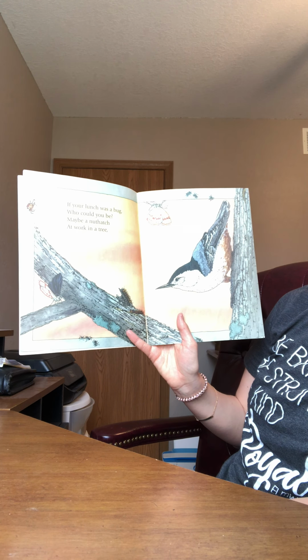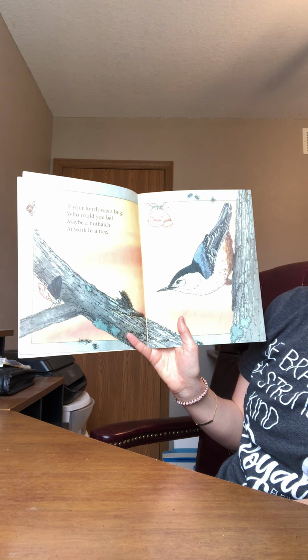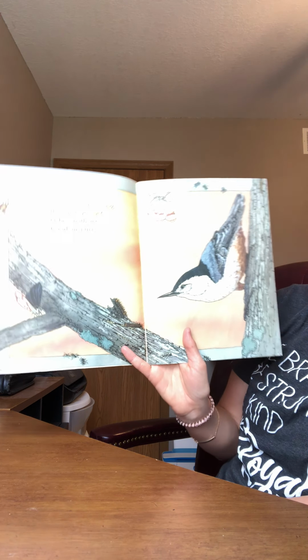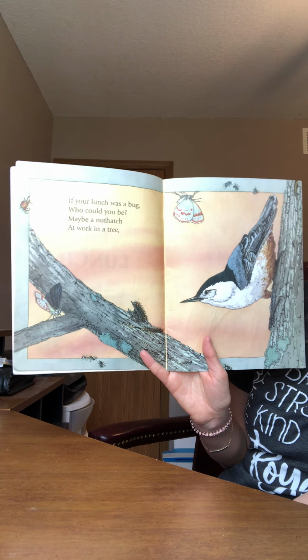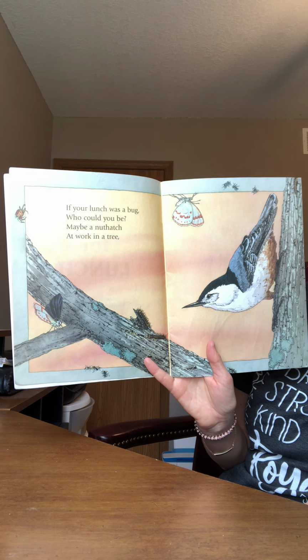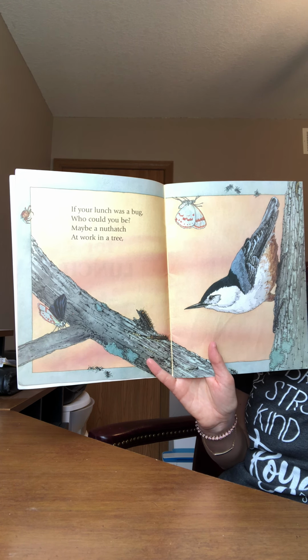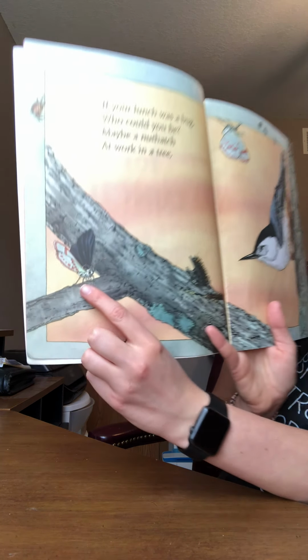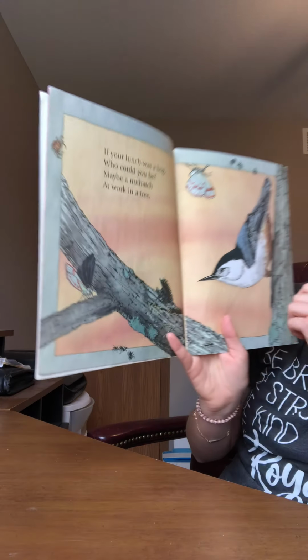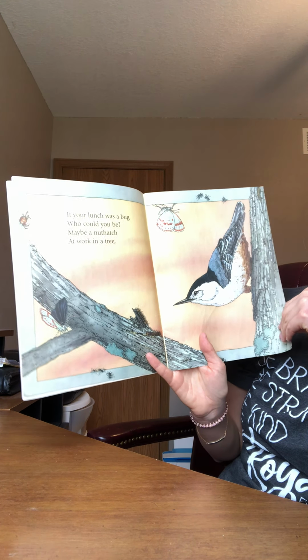If your lunch was a bug, who could you be? Maybe a nuthatch at work in a tree. So this is a nuthatch. It's a type of bird. So I heard 2 rhyming words. I heard bee, tree. So we see a pretty butterfly here, and a butterfly is an insect.